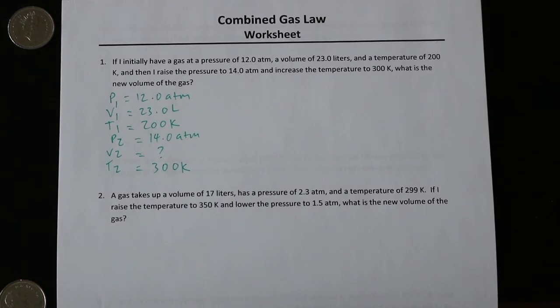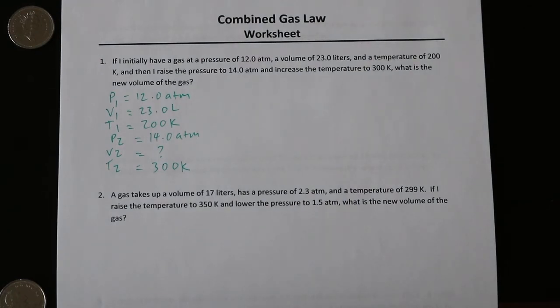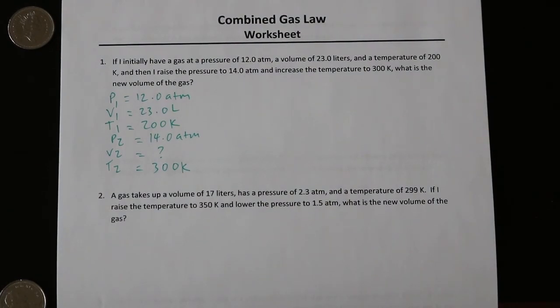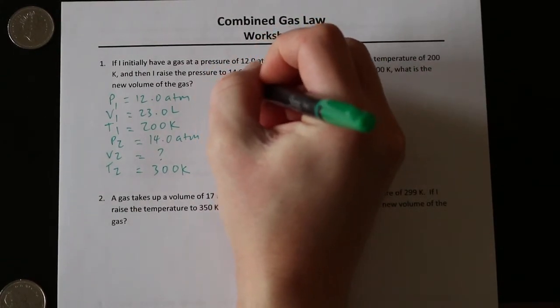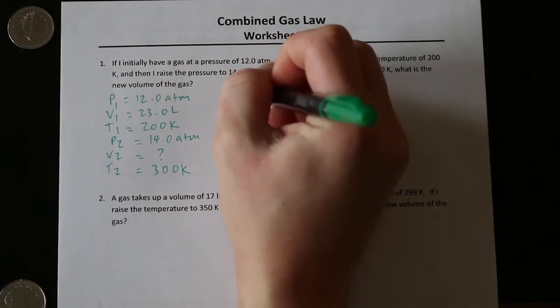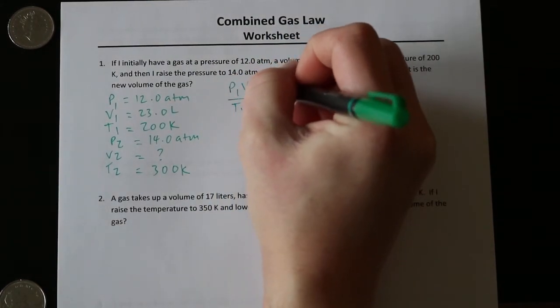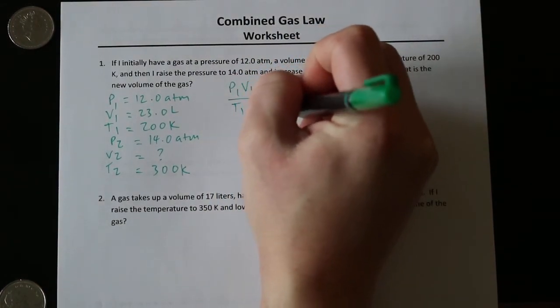Okay, so now that we have that there, we can go ahead and start using our formula. Also note that our temperature is already in Kelvin, so we don't need to convert it, and the pressure units match and the volume units match. So let's do that. P1 V1 divided by T1 equals P2 V2 divided by T2.